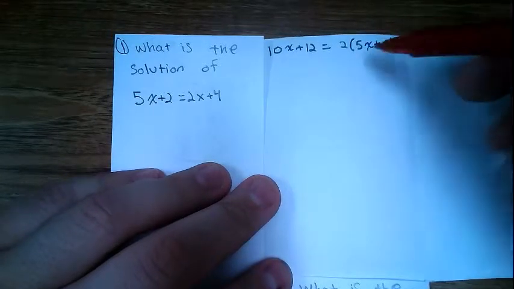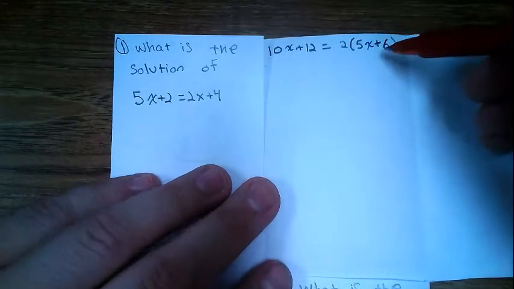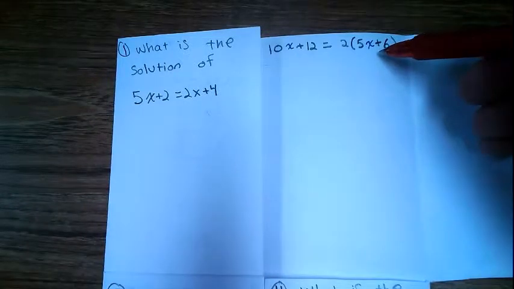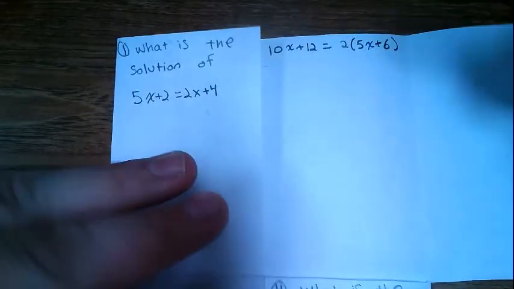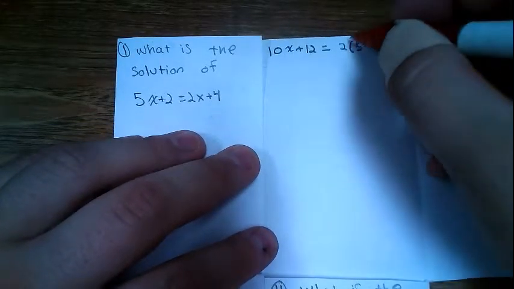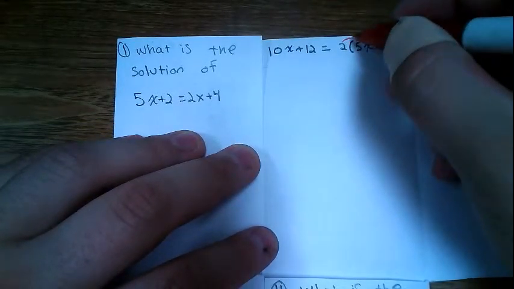I can't look at combining like terms unless I know what my terms look like by themselves. Right now I have 2 terms here, but they're being multiplied by 2. So I have to get rid of that. So I'm going to distribute the 2 in.